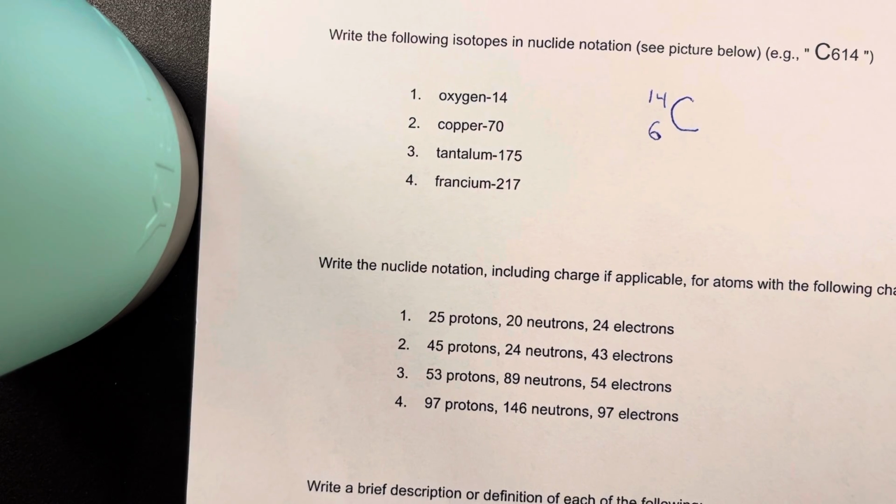You might have heard of carbon 14 dating, and that is because carbon 14 is not a stable isotope. It will turn into nitrogen, and that's why we can date something that's very old by looking at the ratio of carbon and nitrogen in that sample.